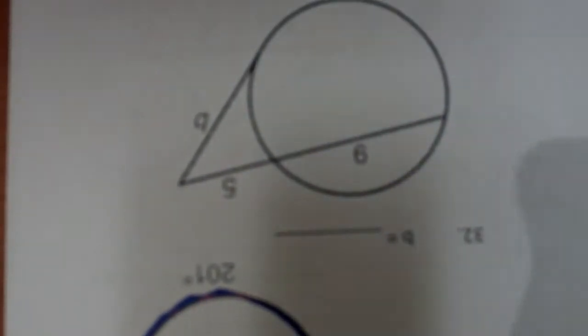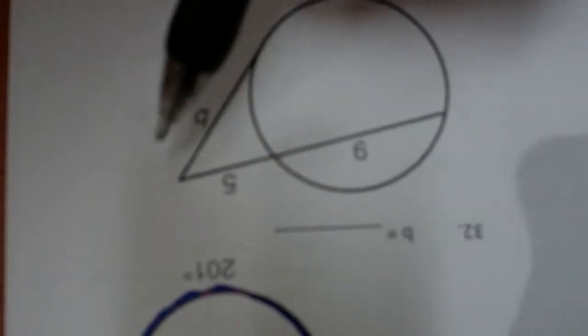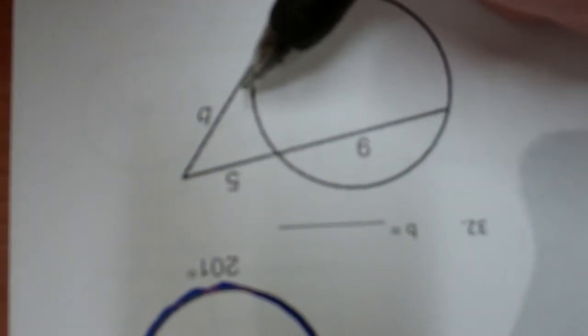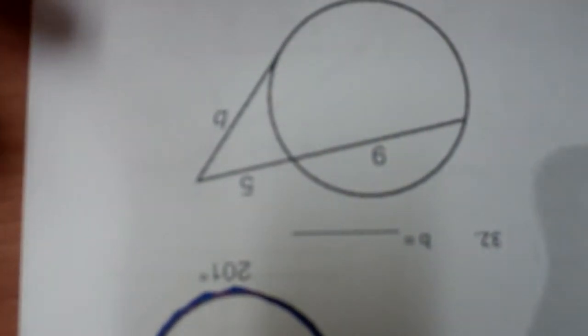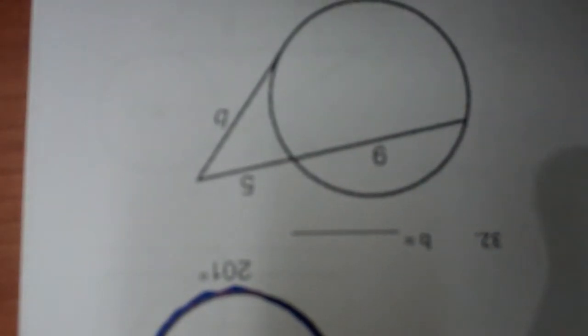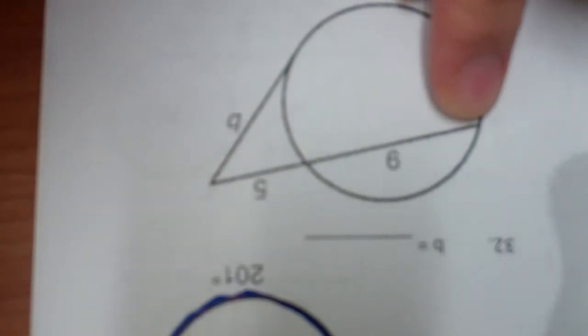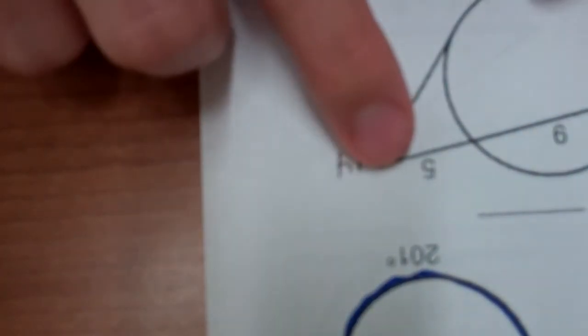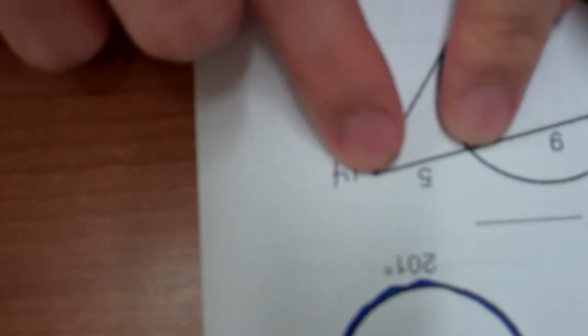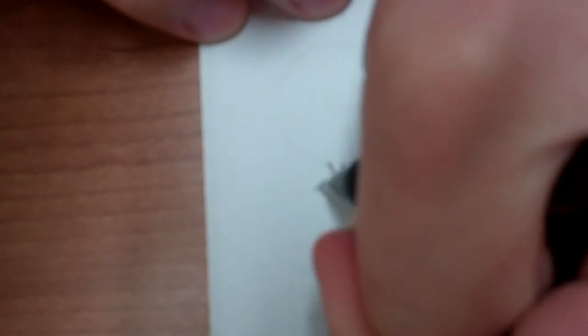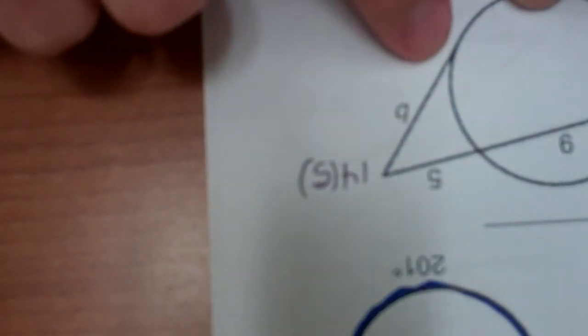Okay, this next one. This one is a secant line and a tangent line. So for this one, you have to do 9 plus 5, so the whole thing times the outside 5. And since this one's tangent, it's going to be squared.